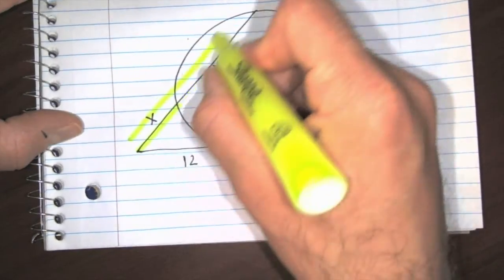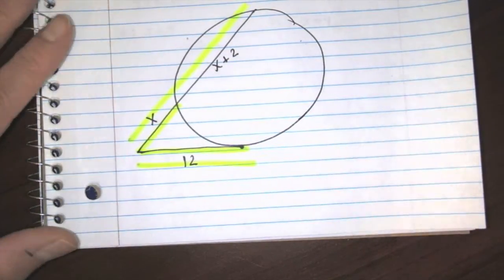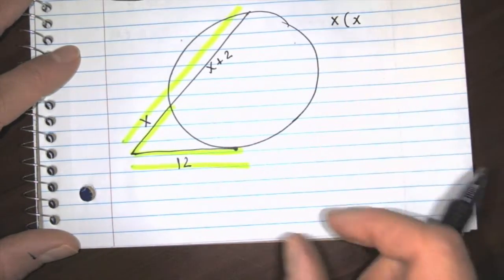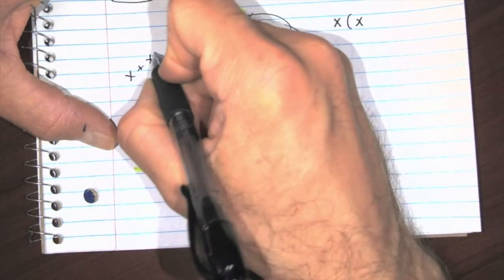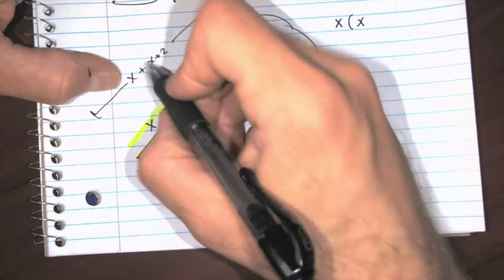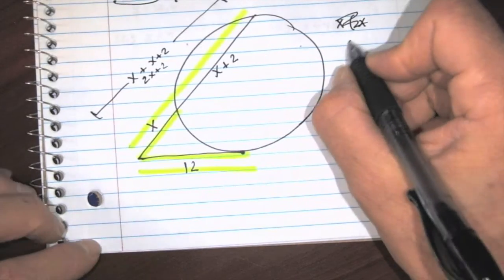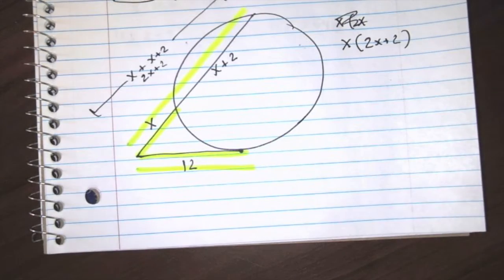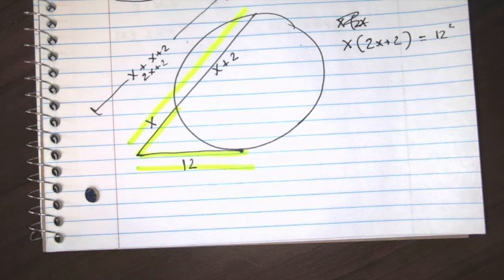Outside piece times the entire thing equals that squared. So outside piece times the entire thing. Oh, this is a tough one. That's the outside piece. Now this entire thing is going to be x plus 2. Right? So add those together, that's going to be 2x plus 2. So let me rewrite this. So the outside piece times the entire thing, 2x plus 2, equals 12 squared.